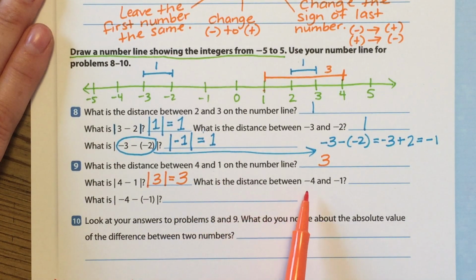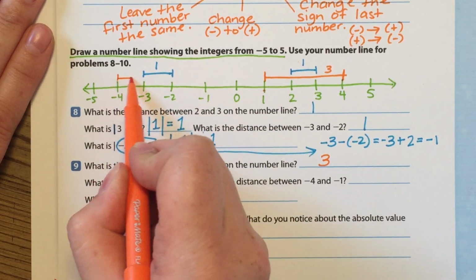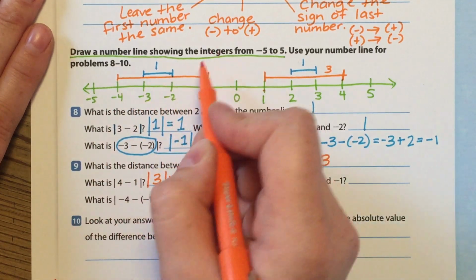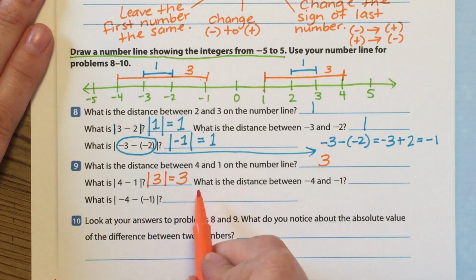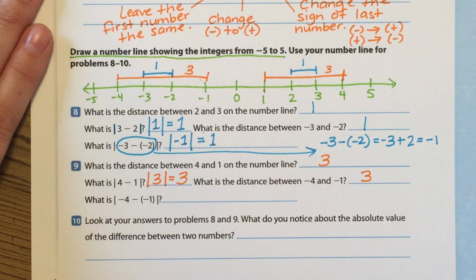What is the distance between -4 and -1? Well, let's head over here. The distance between -4 and -1 is 1, 2, 3. So we have a distance of 3. The distance between -4 and -1 is 3 units. And what is the absolute value of -4 minus -1?